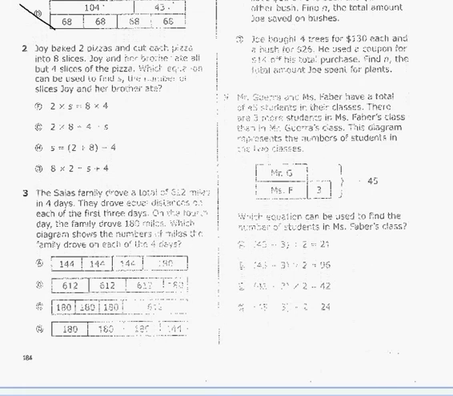Okay, question number 2. It says, Joy baked 2 pizzas and cut each pizza into 8 pieces, or 8 slices, I'm sorry. Joy and her brother ate all but 4 slices of pizza. Which equation can be used to find S, the number of slices Joy and her brother ate?